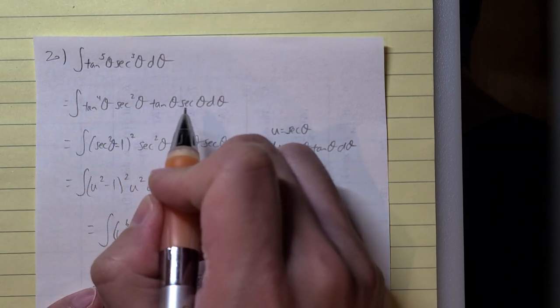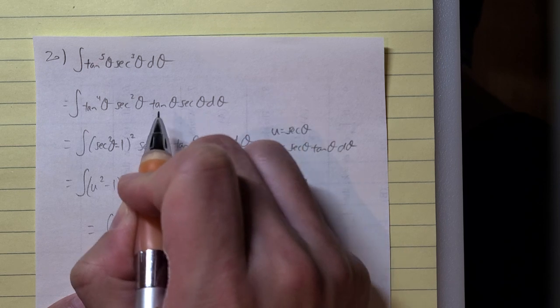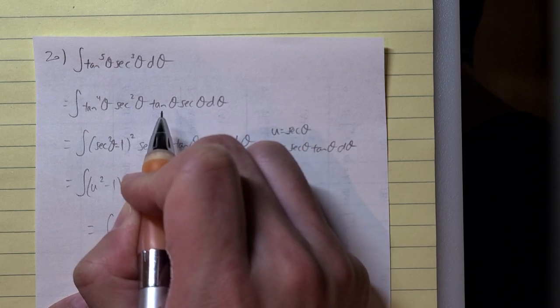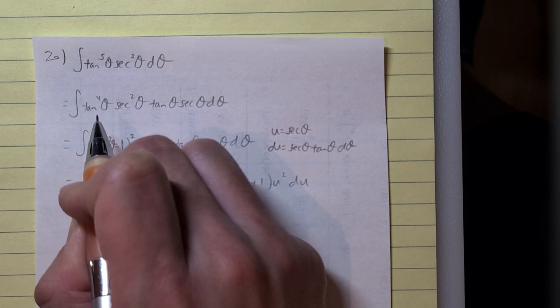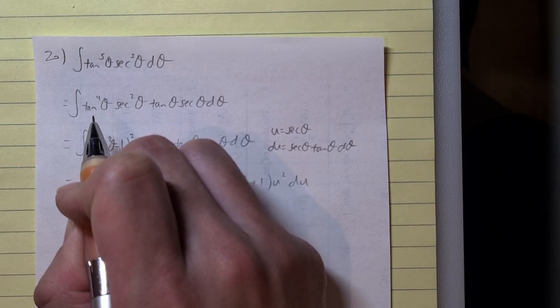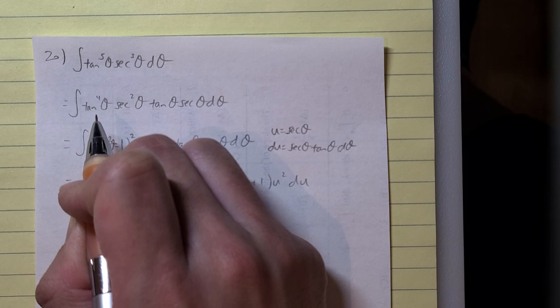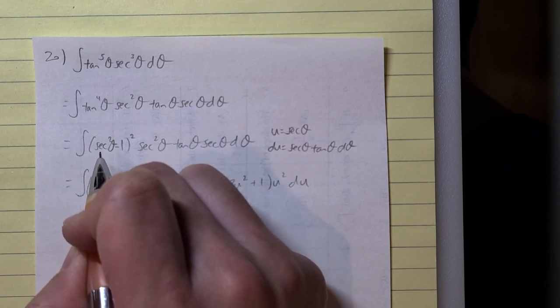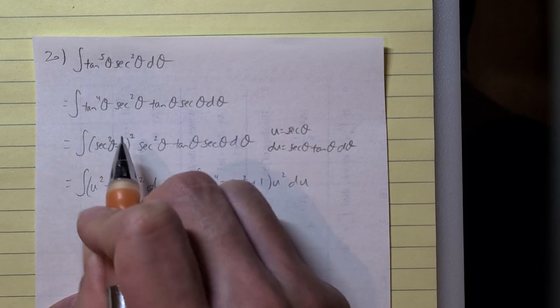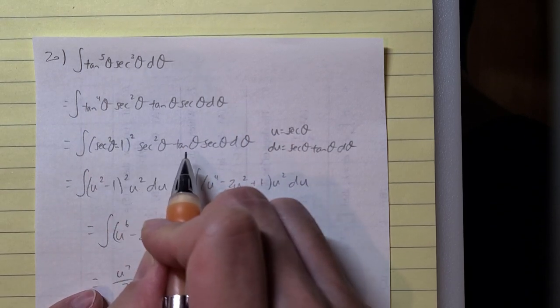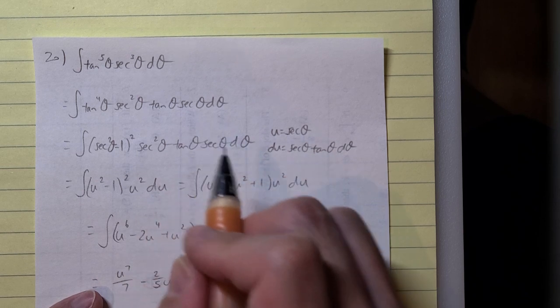Okay. Well, I want to have a du as secant tangent, so I probably want u as secant then. So let's change this tangent to the fourth in terms of secant. 1 plus tangent squared is secant squared, so secant squared minus 1 is tangent squared. So secant squared minus 1 quantity squared is tangent to the fourth. Okay, so this guy times secant squared, tangent, secant, d theta. Everything else left the same.